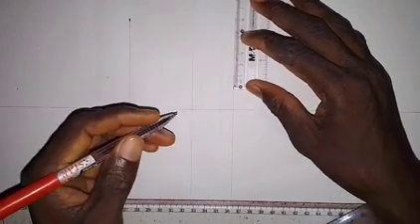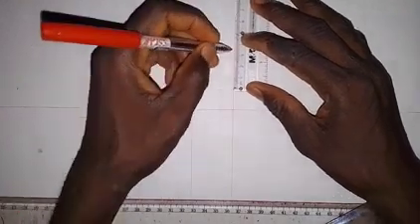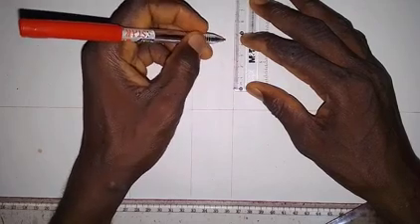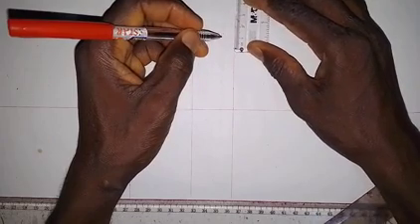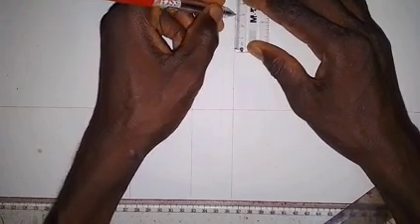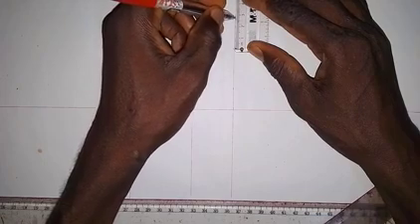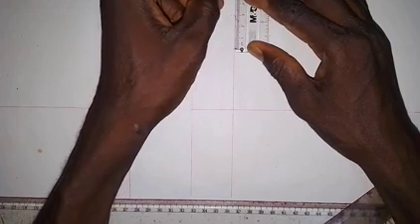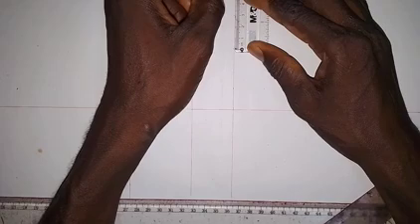Okay, so from here now I will take 36 millimeters up. This is 36 millimeters. Then I will take another 30 millimeters. So I need to extend this. So this is 30 millimeters. And then we have what? We have 20 millimeters here.